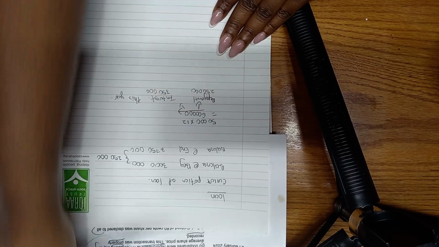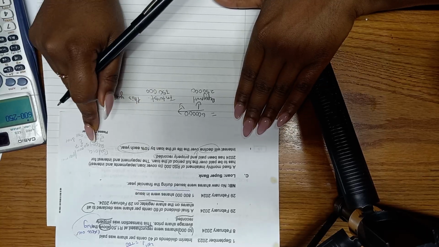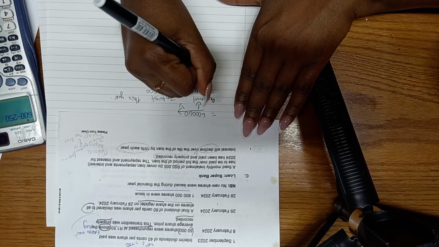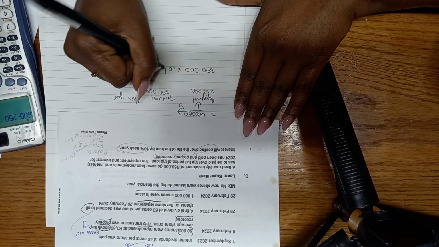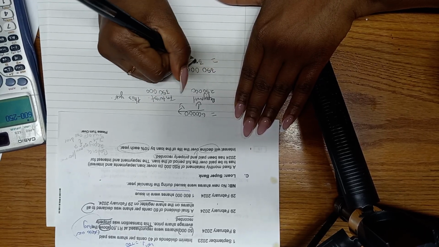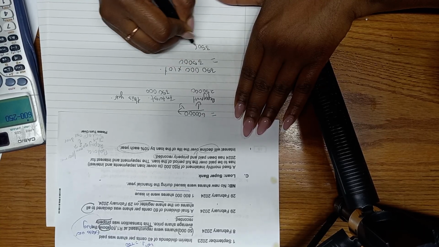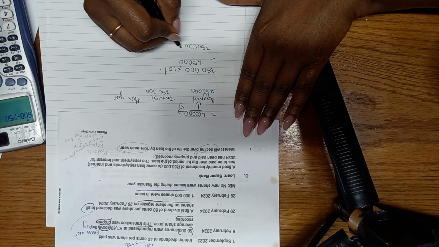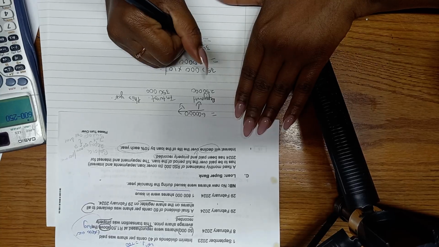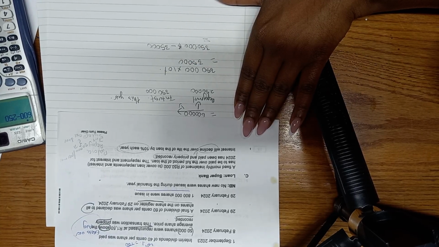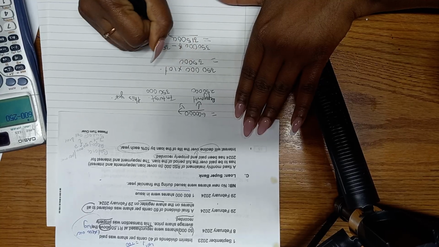Here they're telling me that the interest will decline over the life of the loan by 10% each year. That means if this year I paid 350,000, times 10% I'm going to get 35,000. 350,000 minus 35,000 is going to give me 315,000.